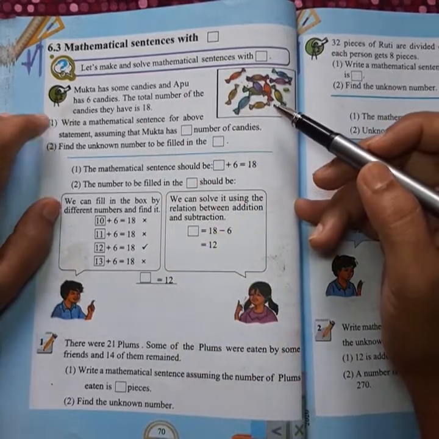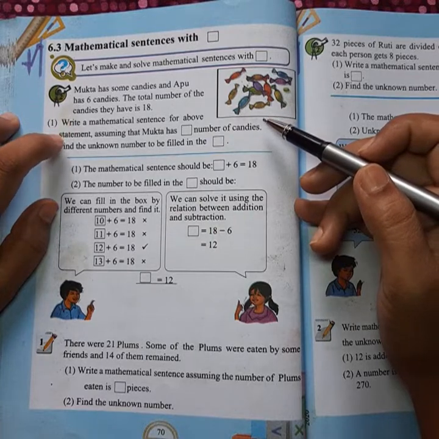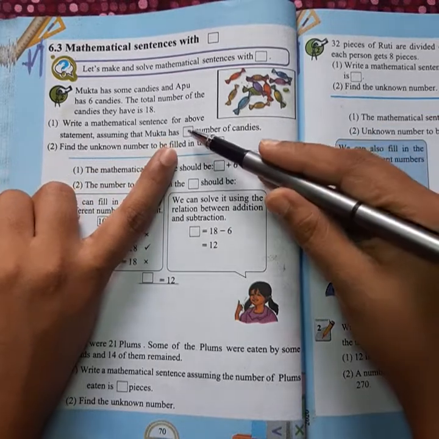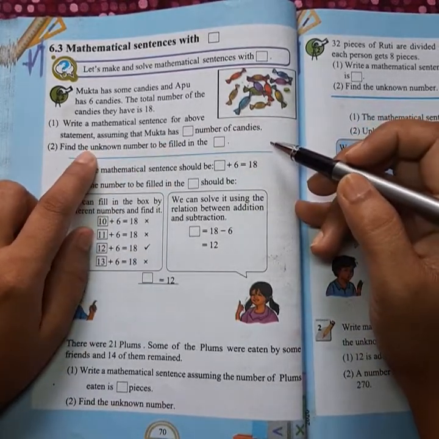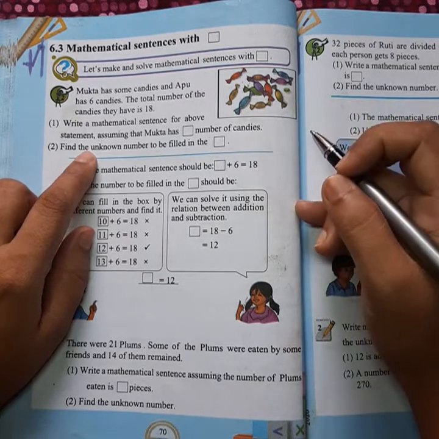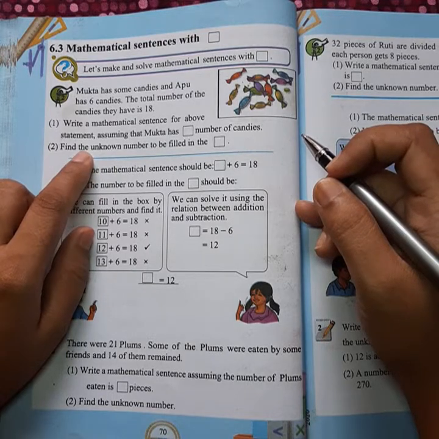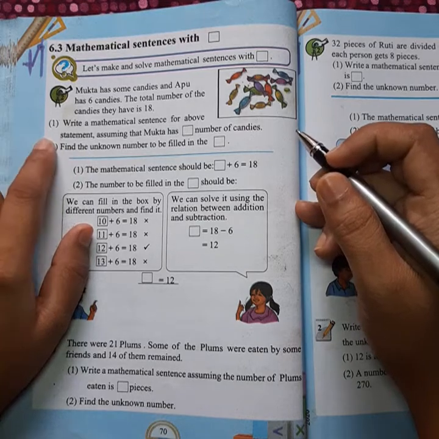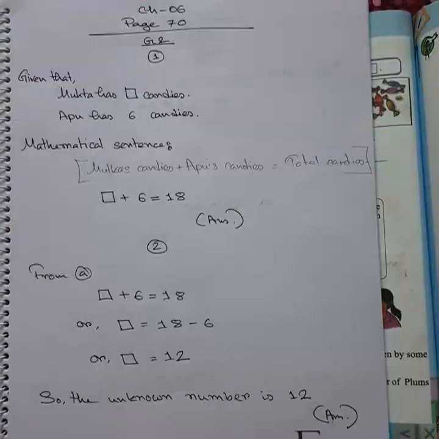In the first question they said what? Write a mathematical sentence for the above statement, assuming that Mukta has a box number of chocolates. If you want to use the box or X, if you want to use the X also, that is very fine with me. I'm not going to cut your marks. Don't worry about it. Let's see how we have to do that math.